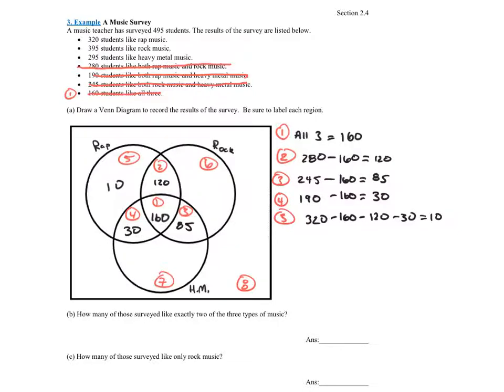Okay, let's go on to Region 6. Region 6 represents rock. How many like rock? 395 students like rock. But remember, some of them like rap as well, some of them like heavy metal as well, and some of them like all three. And Region 6 represents those who only like rock.